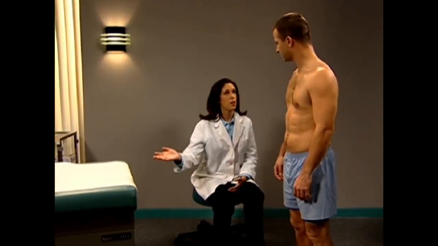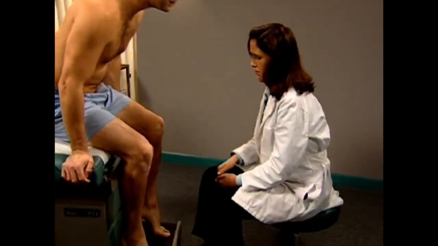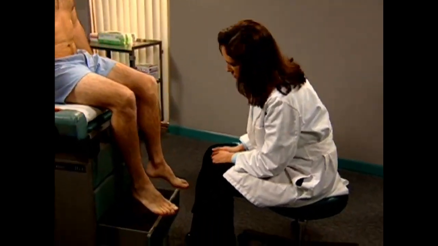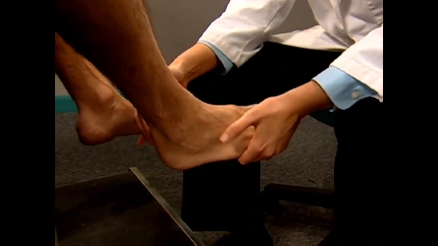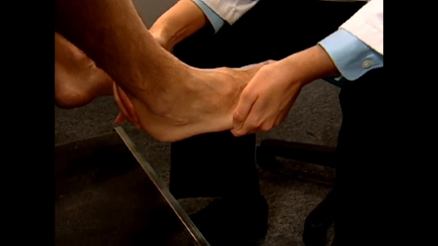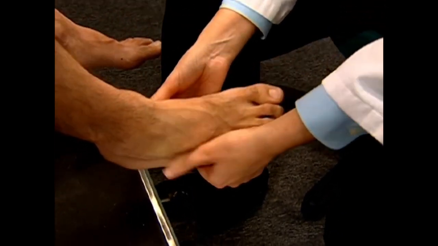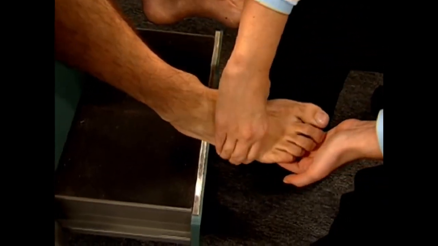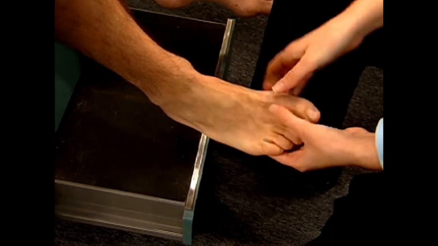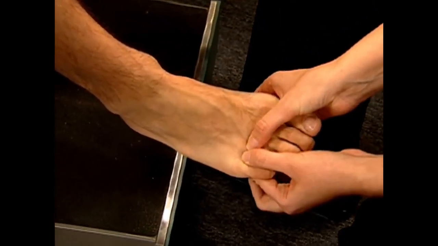Can you please take a seat on the table? Also, inspect the feet with the patient seated. There should be no deformities, redness, or swelling. Next, palpate the Achilles tendon, anterior surface of the ankle, and medial and lateral malleoli. Also use the thumbs and fingers of both hands to compress the foot and palpate each metatarsophalangeal joint.